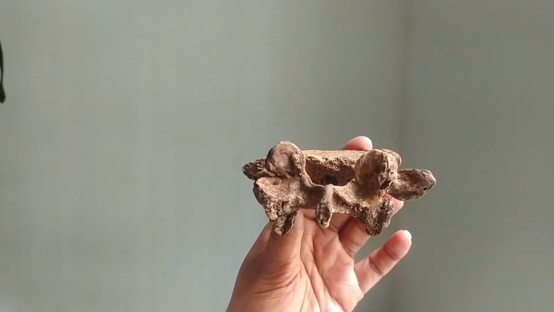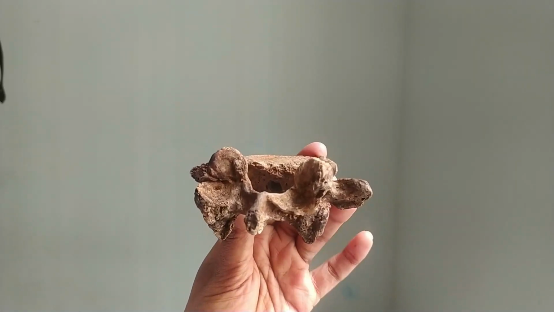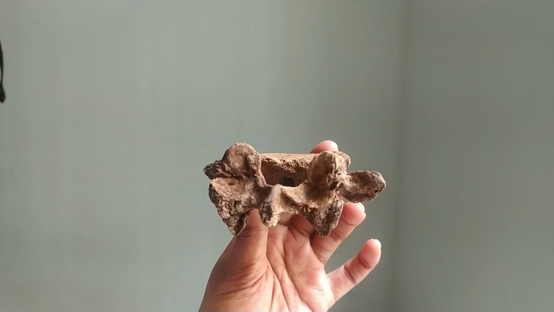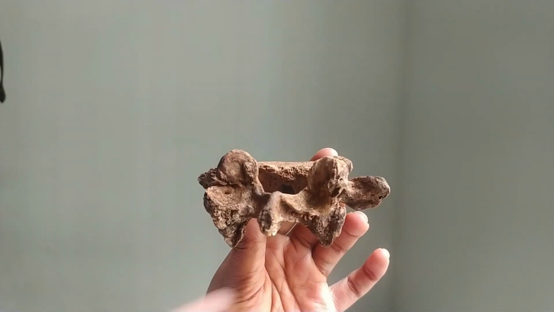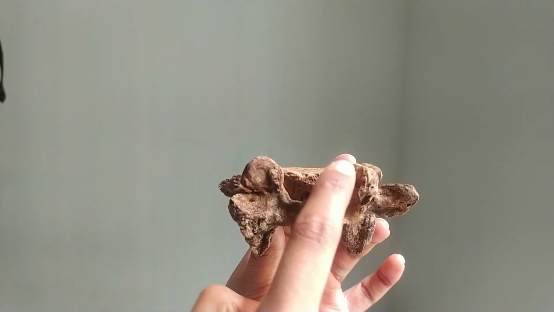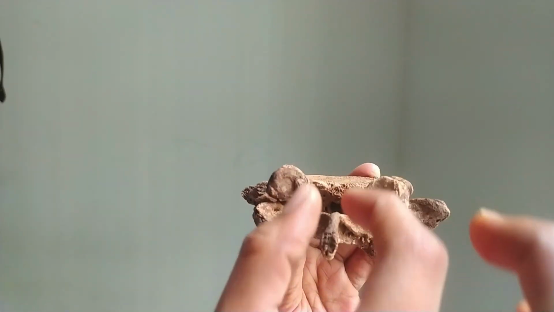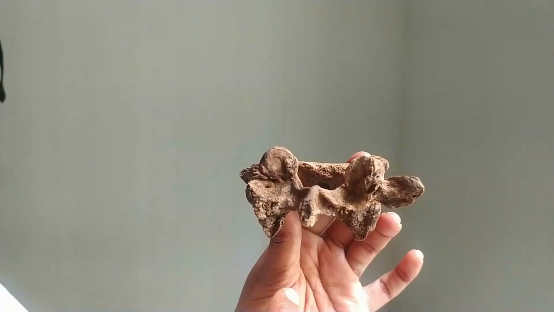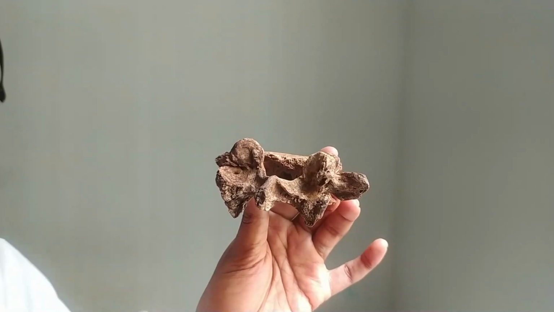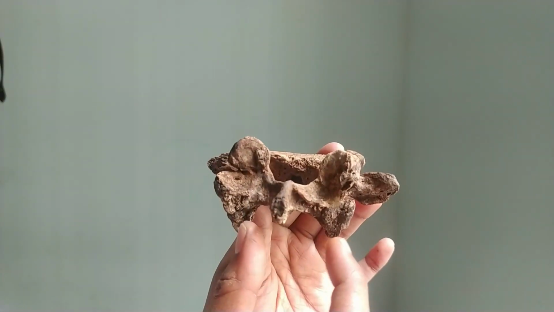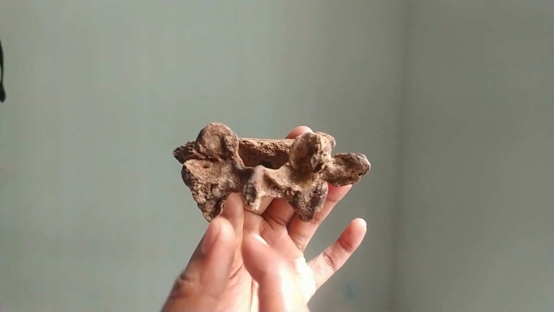Now, to differentiate the typical and atypical, first we have to look at the superior articulating process and inferior articulating process. In the typical, I have said the superior articulating process distance will be more and the inferior articulating process distance will be less. But here in the atypical lumbar vertebra, if you are seeing, the distance between the superior articulating processes and the distance between the inferior articulating processes will be equal.